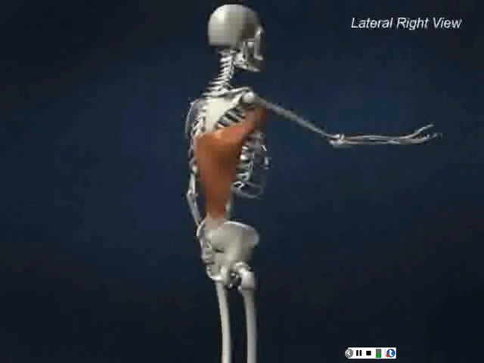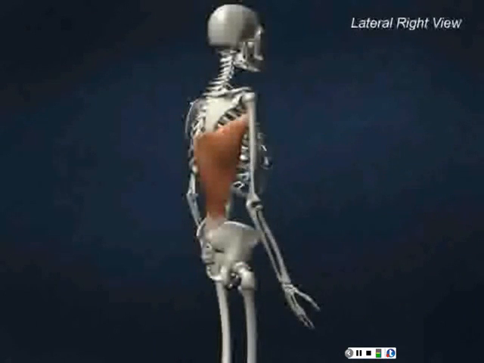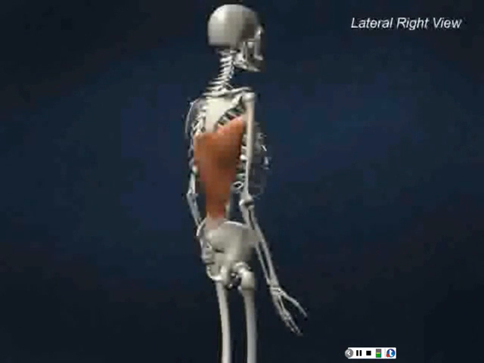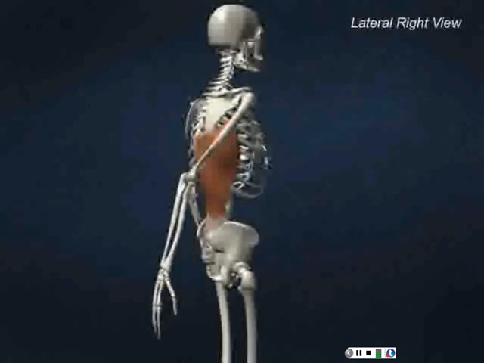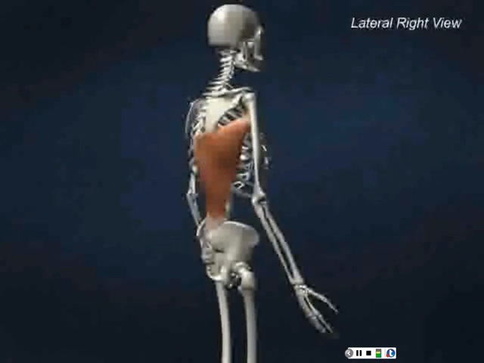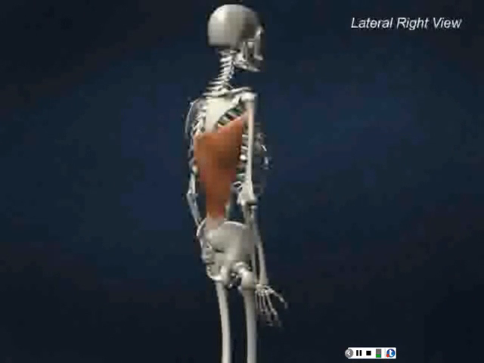Latissimus dorsi extends the arm at the shoulder. From a state of flexion, it moves the arm to an anatomical position or to a state of extension, and beyond this to a state of hyperextension. It also adducts the arm by moving it in a medial direction toward the mid-sagittal plane, and medially rotates the arm by turning the anterior surface of the arm toward midline.